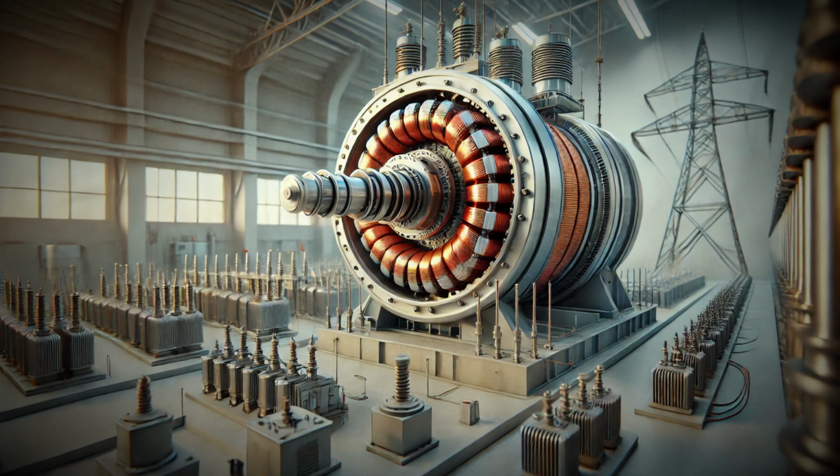In a large nuclear plant, the generator is capable of producing hundreds or even thousands of megawatts of electricity, enough to supply entire cities. The process is continuous, and as long as steam flows through the turbine and keeps the shaft turning, the generator delivers a steady output.